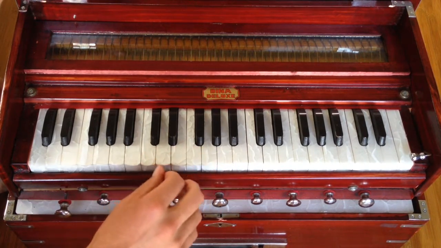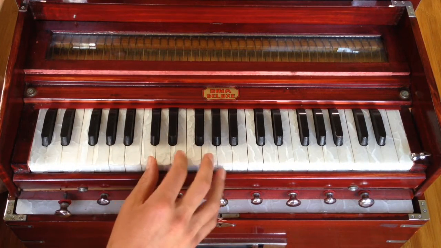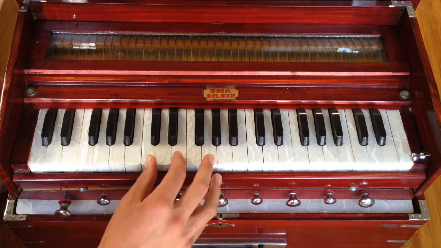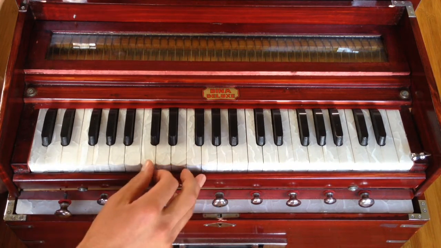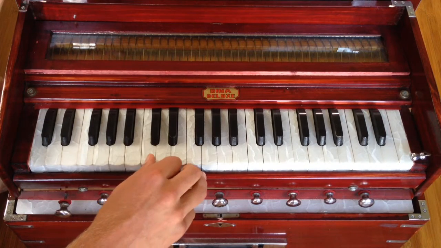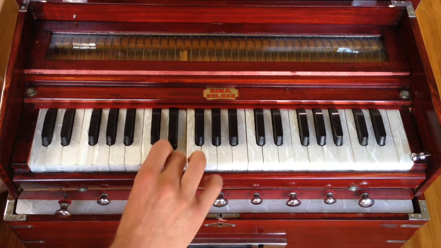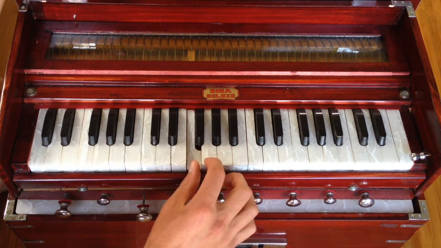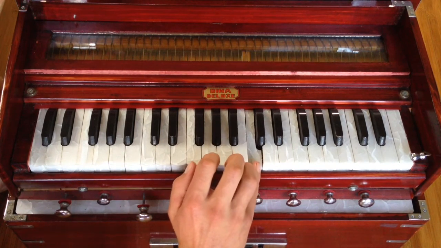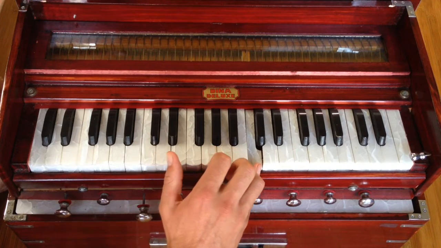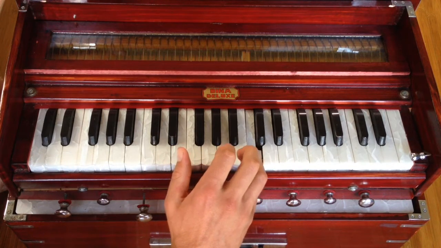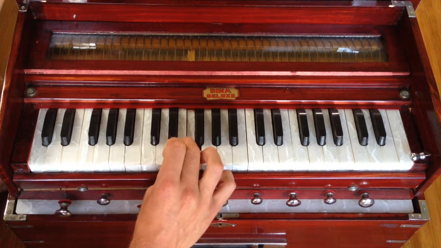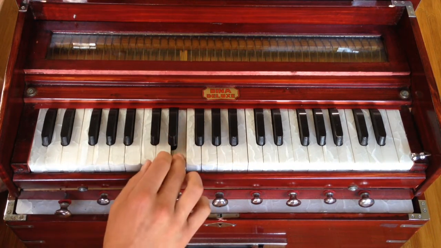So, in order to apply this, what I recommend you do is practice it on the C major scale. I'm just going to show you the C major scale. It's very simple. I'm not going to talk about why it is the C major scale. So, C major goes like this. C, D, E, use your thumb to come around. F, G, A, B, C. And that's the octave. And then down again. C, B, A, G, F. Use your middle finger, come around. E, D, C.